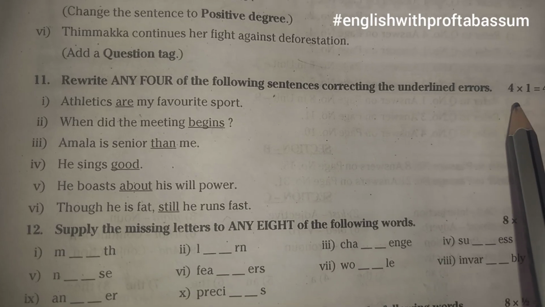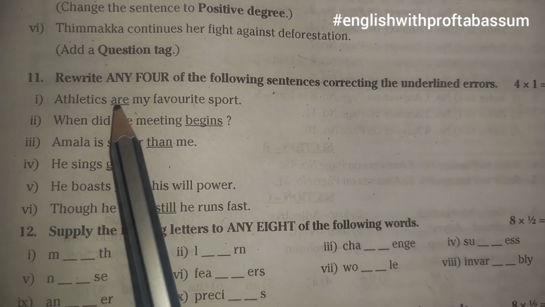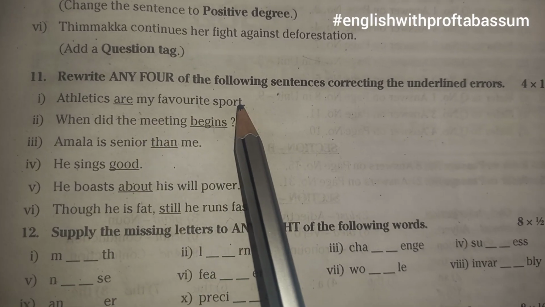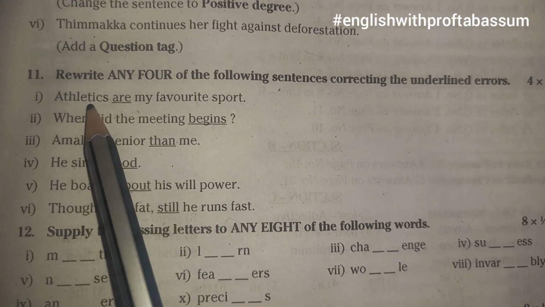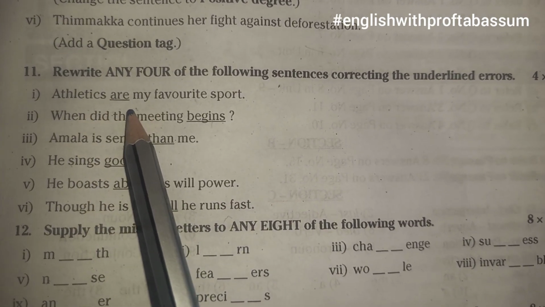11th bit. Rewrite any 4 of the following sentences correcting the underlined errors. So each bit carries 1 mark. So total 4 marks. Athletics are my favorite sport. What is the error here? Are. Athletics is singular. So athletics is.